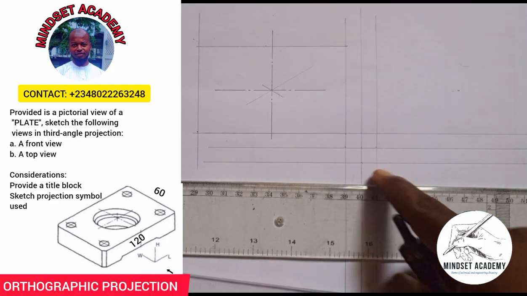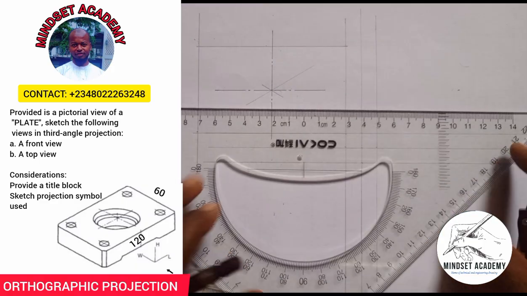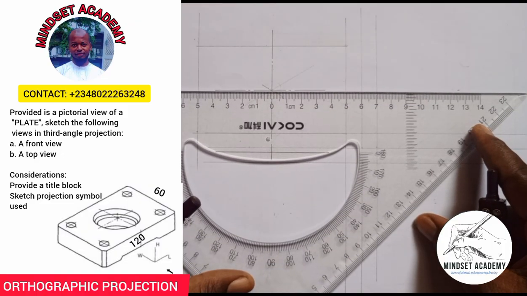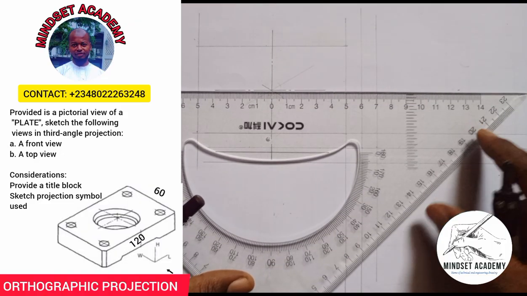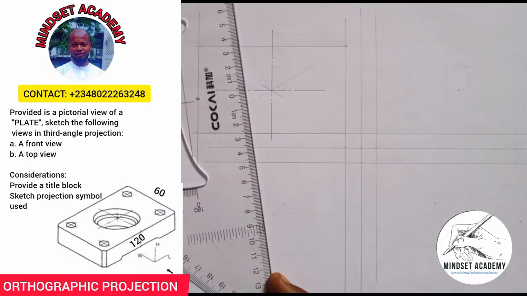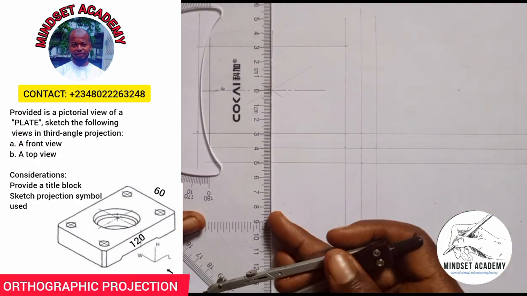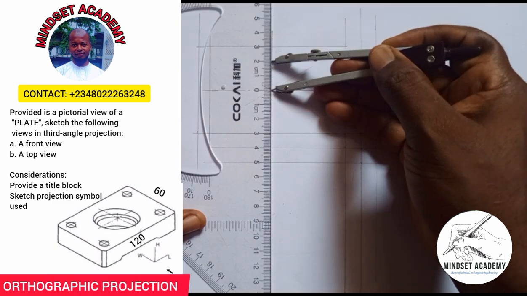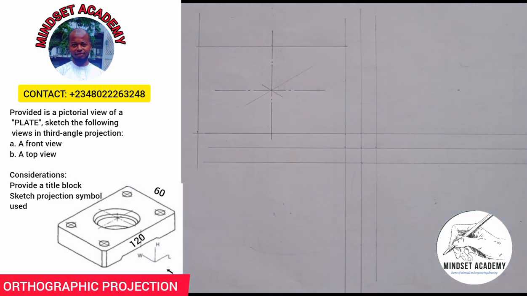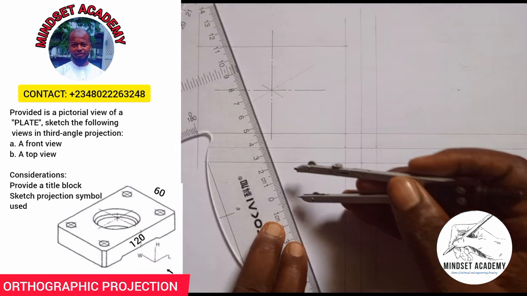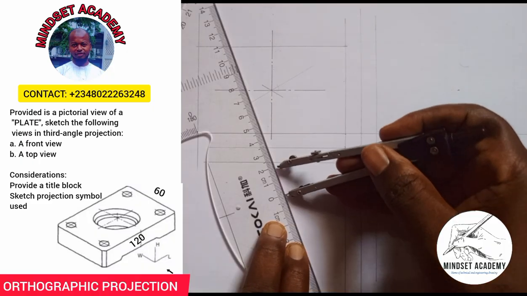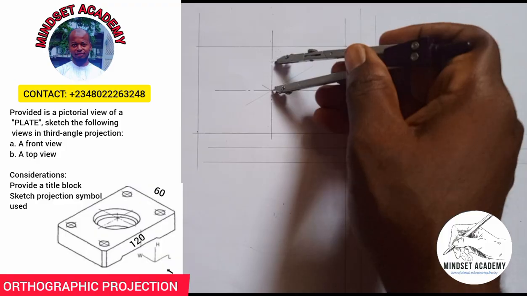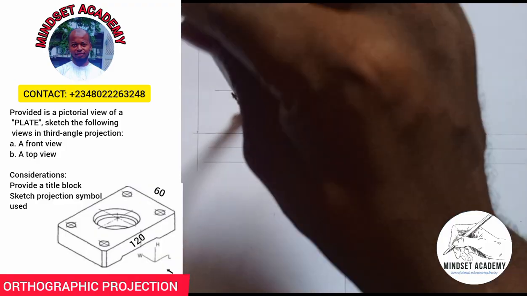I want to give you a dimension so that if you are drawing yours, it will be easier for you, although the question says sketch. So I will move this from here. Let's see, from 0. You can use a radius of 20, right? It will help you out. So you take 20 millimeter from your meter rule and you place it here. Then you draw a circle.